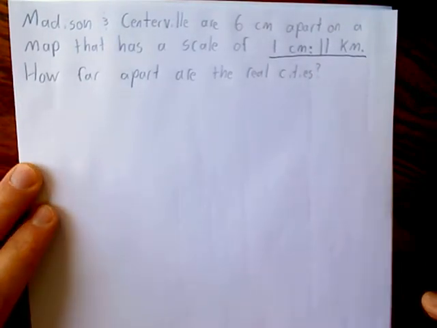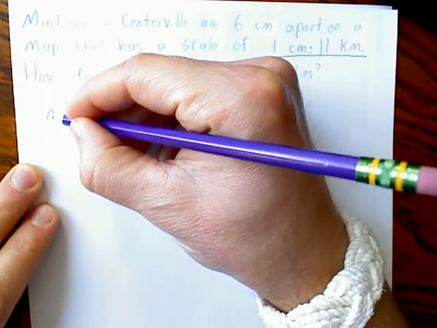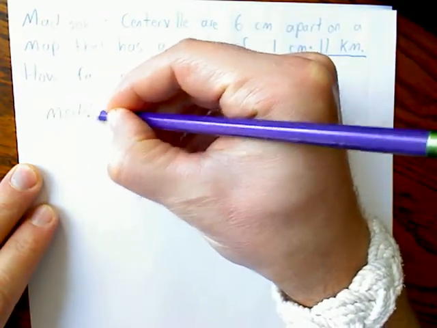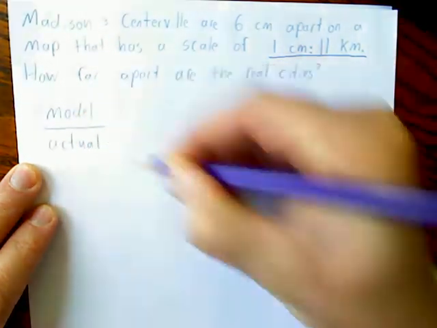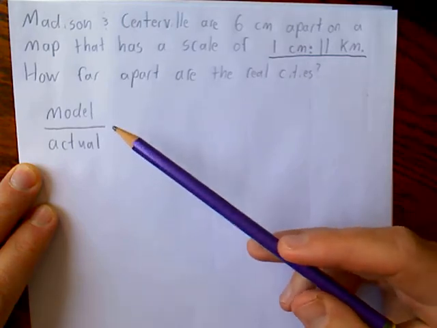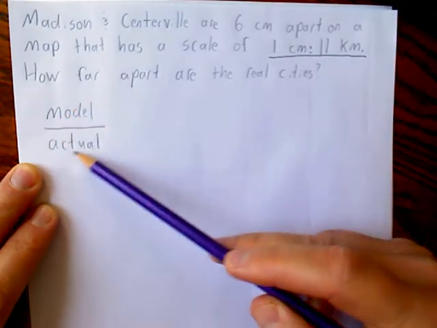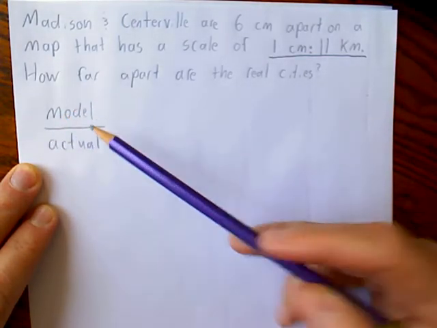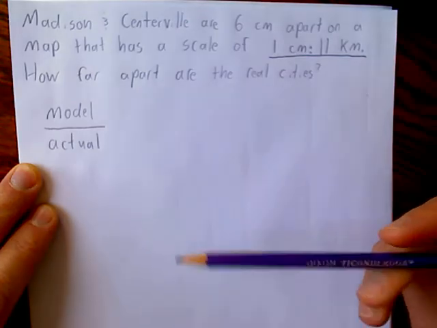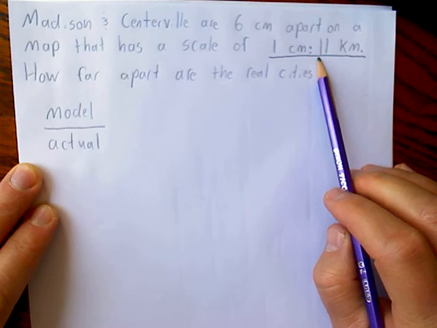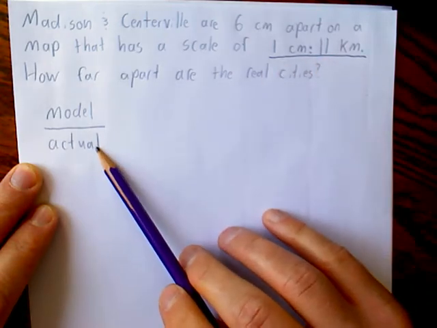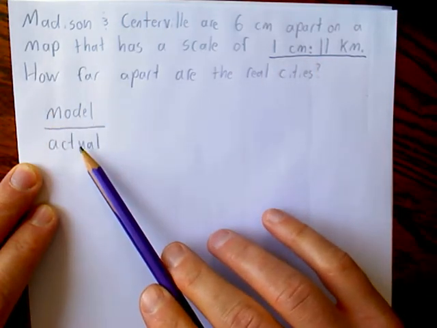And the model that I'm going to use is model over actual. When I'm doing these type of problems, I'm always going to use this as my template to help me figure out my proportion. So let's take our ratio, our scale that's given, and plug it in to this template, to this model.